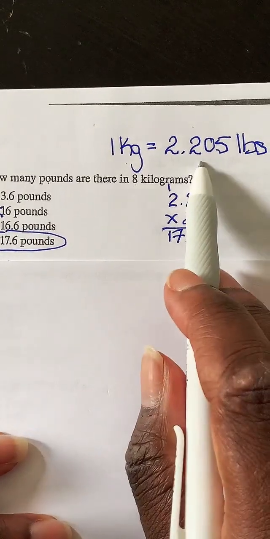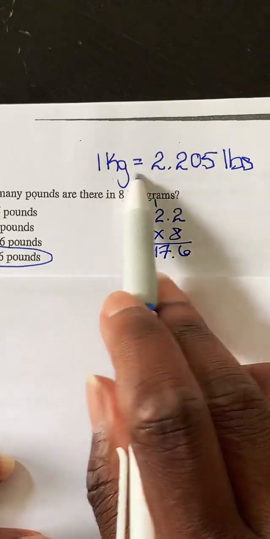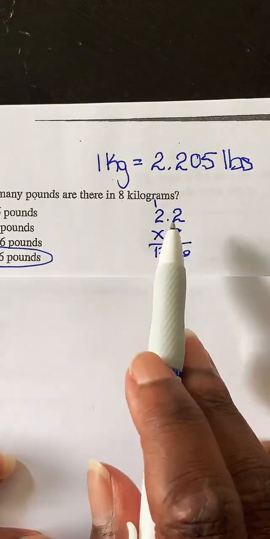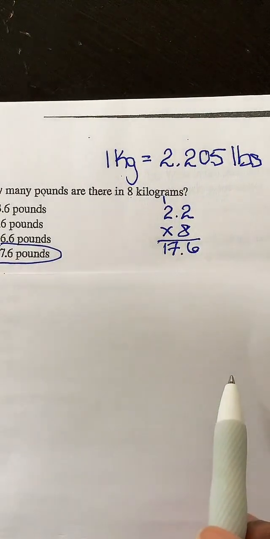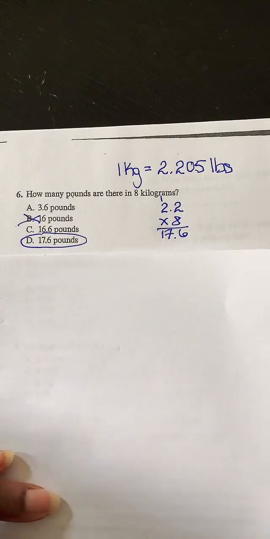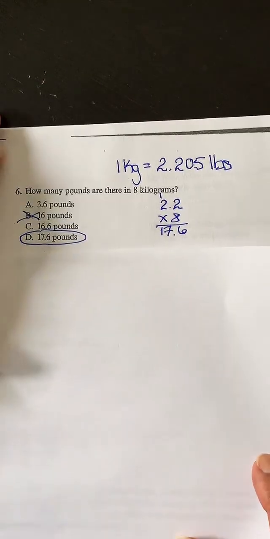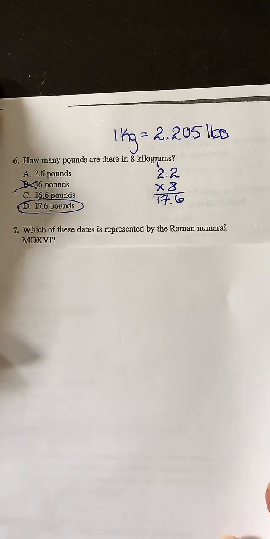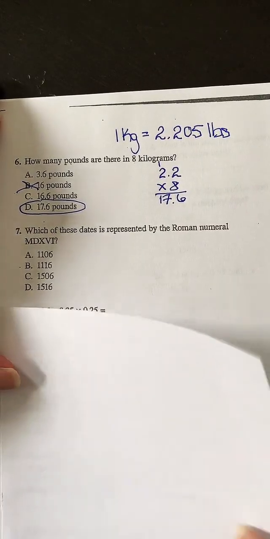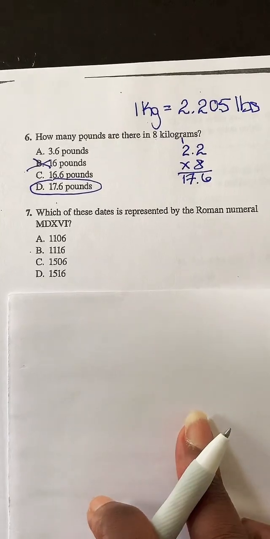So even if you don't remember the 0.5 and you just remember 2.2 pounds is 1 kilogram, you can take it from there and you can still, as you can see, get your answer. All right? Okay, no problem. Just keep it simple. All right, so the next one, I had to go back in my mind for this one because I haven't seen these in a long time.